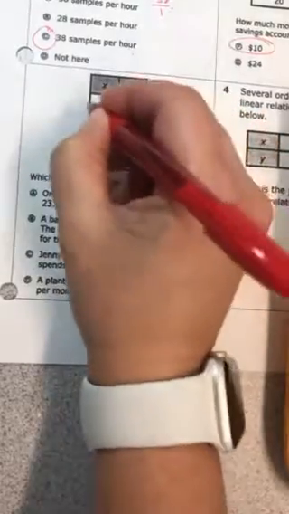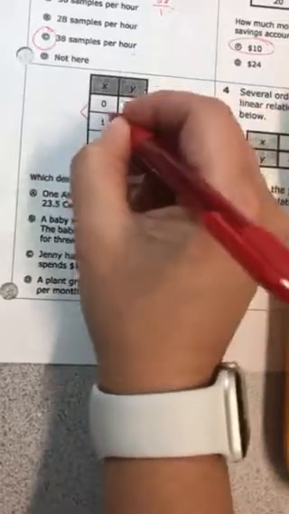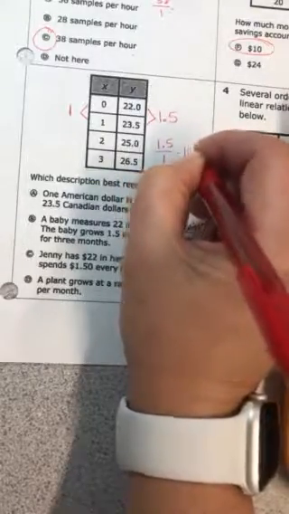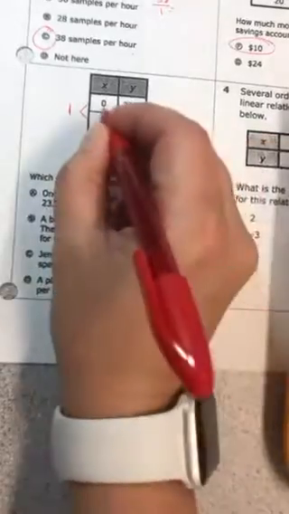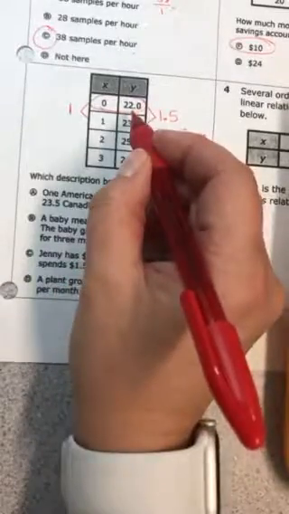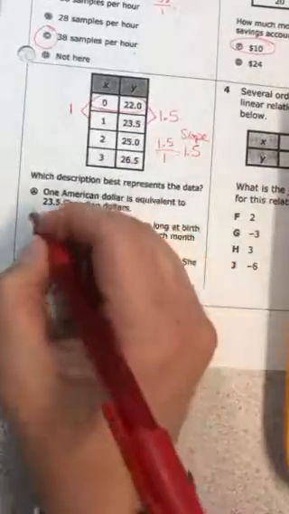Next one, it says which description best represents the data. So this one's both slope and y-intercept. The change in y, it's going up by 1.5. The change in x, it's going up by 1. I write my fraction, y over x, and simplify. So the slope is 1.5. The y-intercept is when x equals 0. So the starting point is 22, and then each month, or each day, or each whatever, it's going up by 1.5. So letter B would be the correct option.